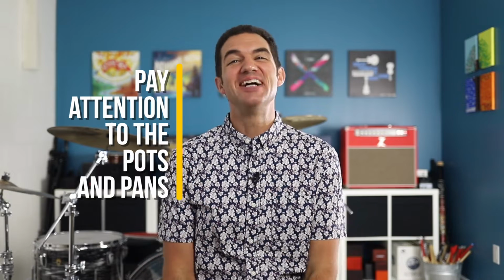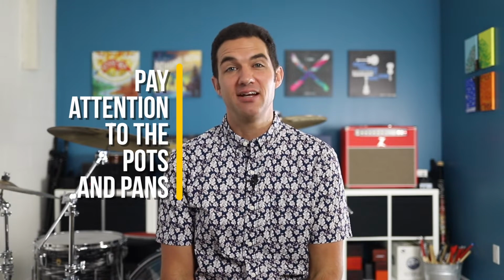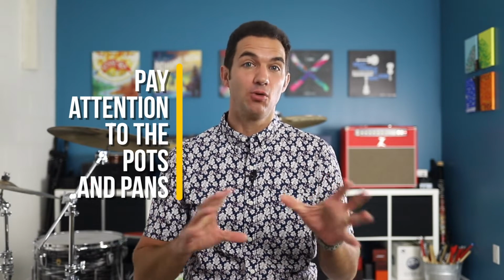Pay attention to the pots and the pans. There is much more to the soundboard than just the channel faders. Each gain or trim and EQ pot is important. Each panning decision matters. On the one hand, I like to say don't touch it unless you know what your adjustment is going to do and how it will affect the mix. On the other hand, you'll never really learn unless you have the freedom to just mess with it and find out what happens. So this is what I would suggest.